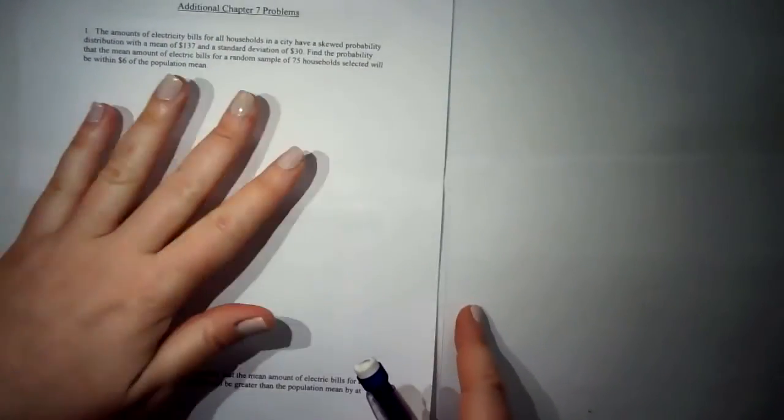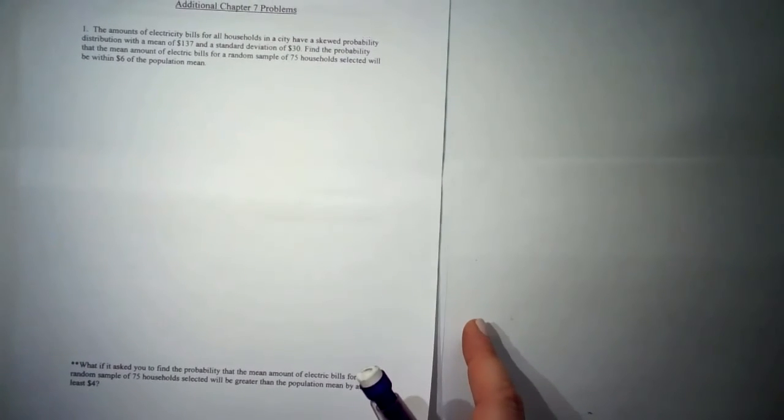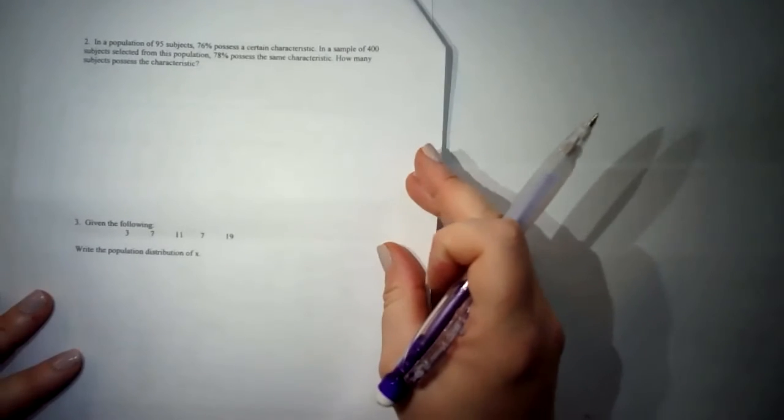Okay, so that takes us to additional problems. Now we already did this one. Remember we talked about the electricity situation, how they have to plan ahead for kilowatts. This one was weird because it said it was within $6. So for our lower bound and upper bound, we had to take our mean and subtract and add the 6 and go from there. Okay, so let's look at number 2.